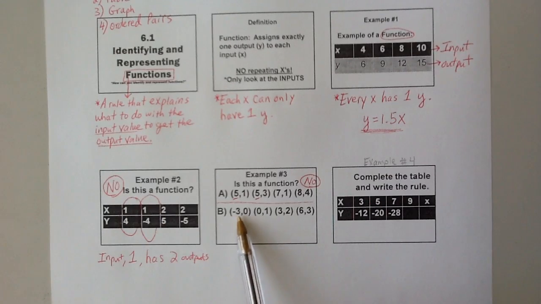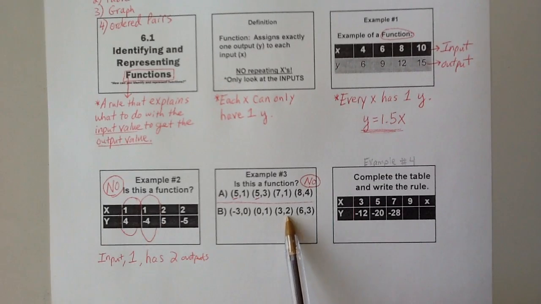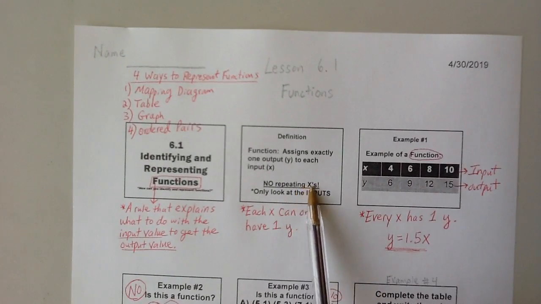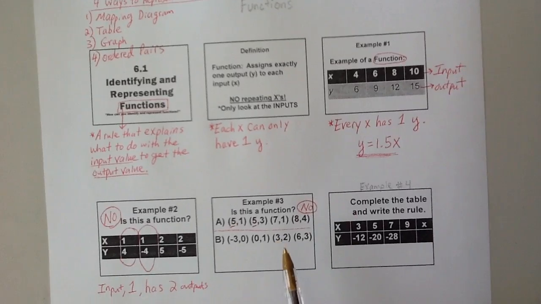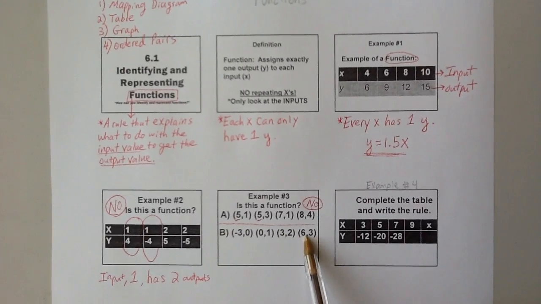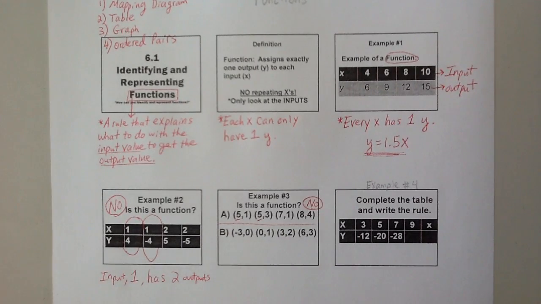Look at part B. Part B, you have negative 3, 0, 0, 1, 3, 2, and 6, 3. Okay, so again, you can have no repeating x's. You cannot have an x value that is the same, otherwise that eliminates it from being a function. So I have negative 3 for my x value, I have 0 for an x value, 3 for an x value, and 6 for an x value. So I see no repeating x's.